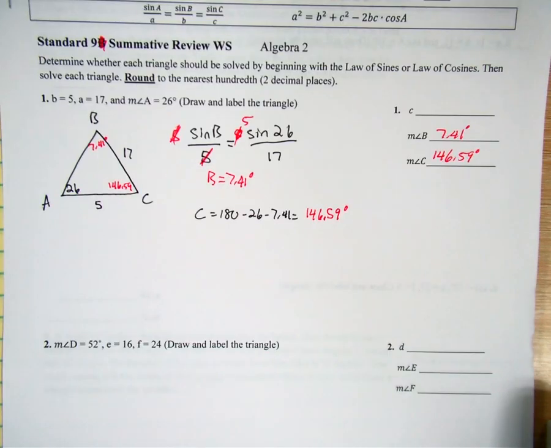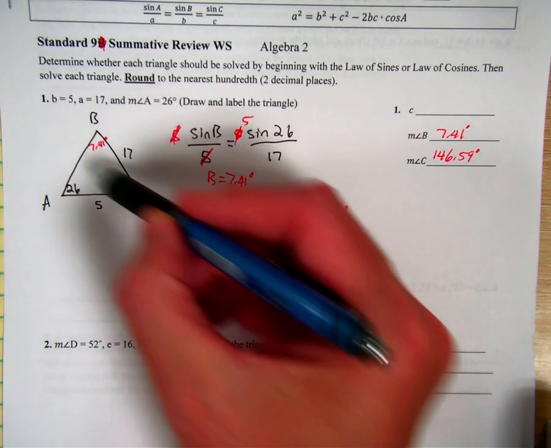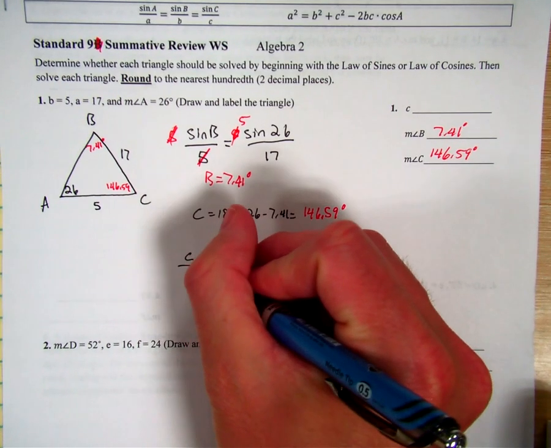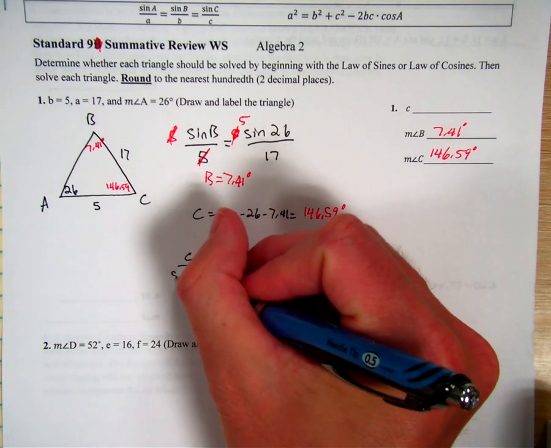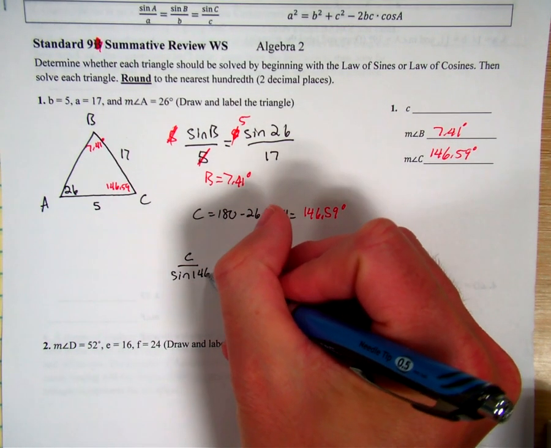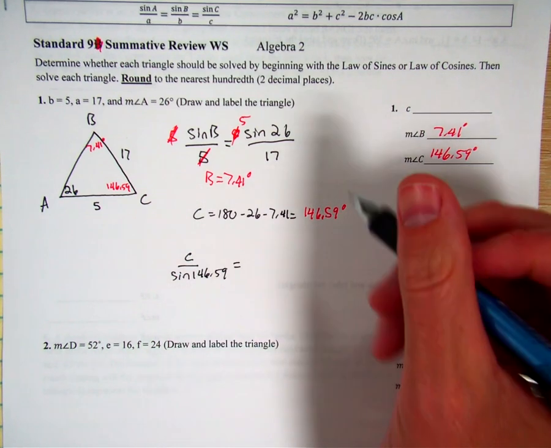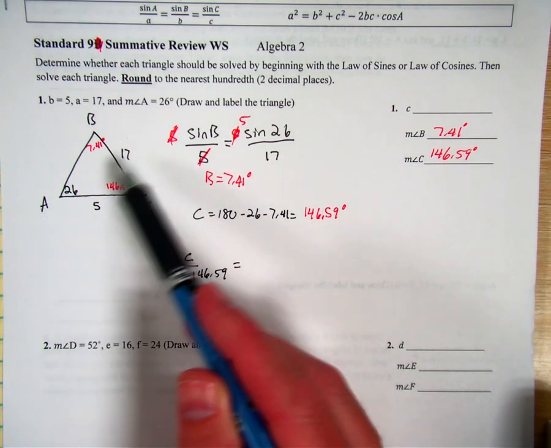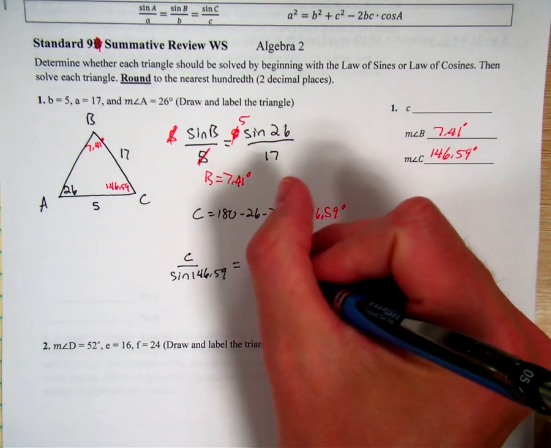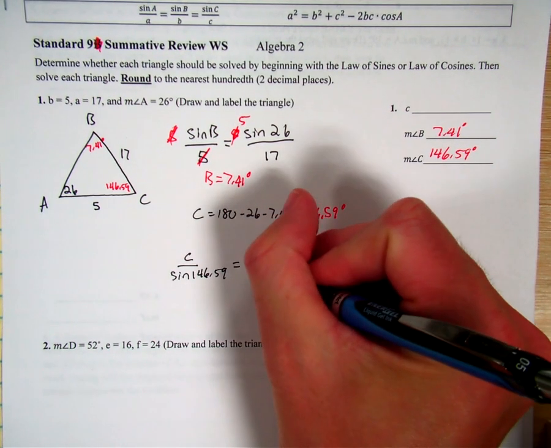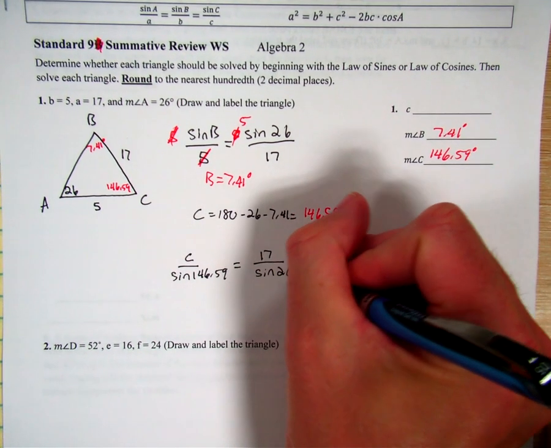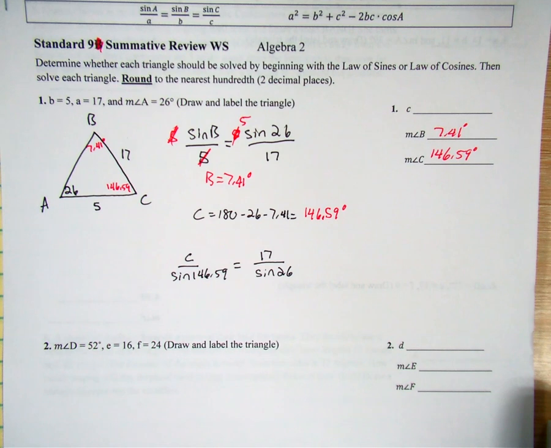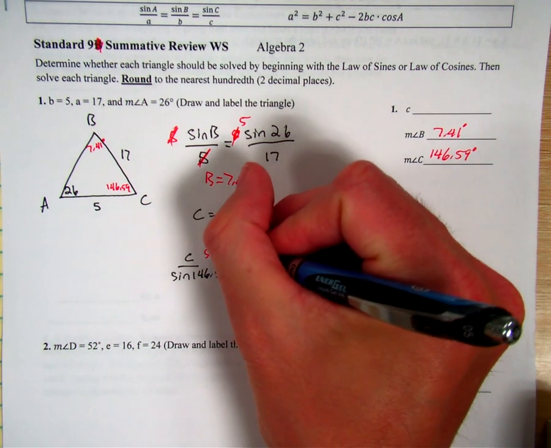Okay, side C would be across from angle C. Side C over sine of 146.59 equals, you want to go back to your matching set because that does not have any rounded numbers, 17 over sine of the angle 26. We're going to multiply by that sine.